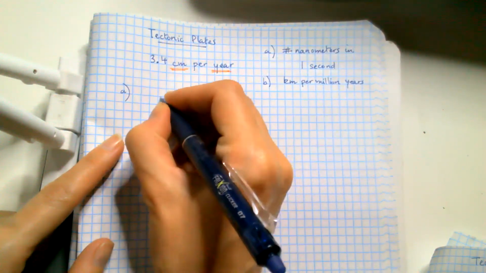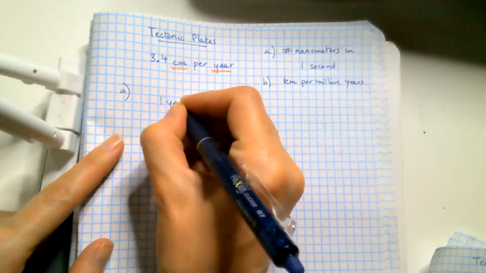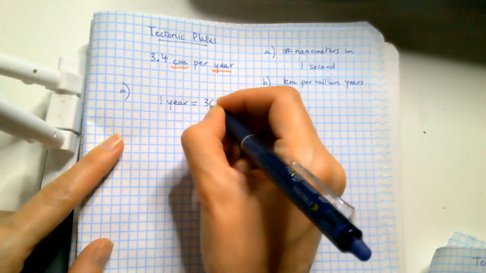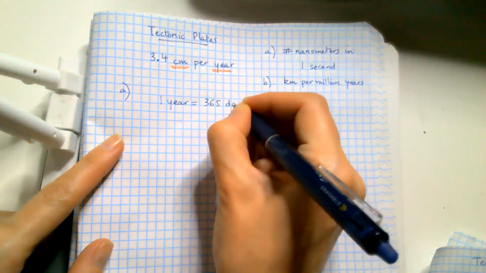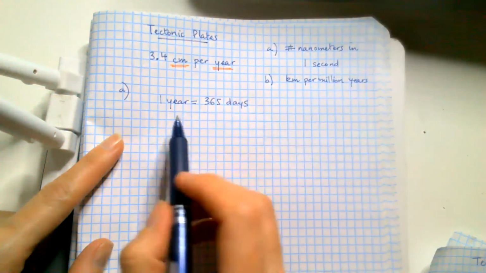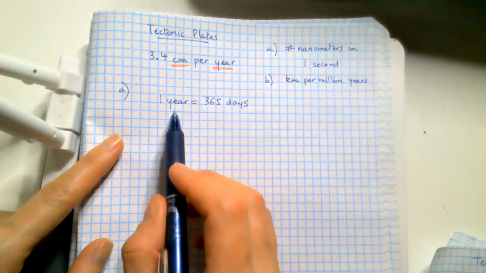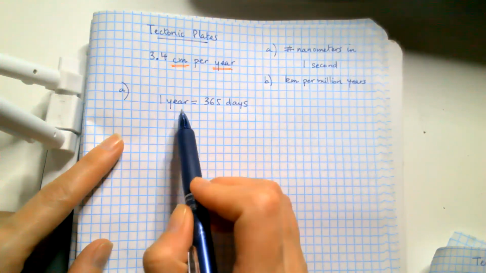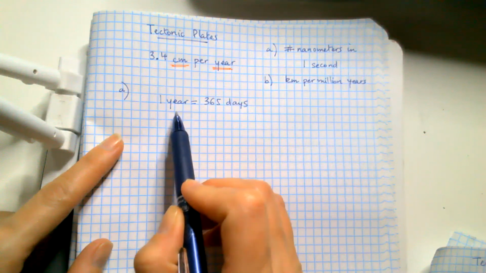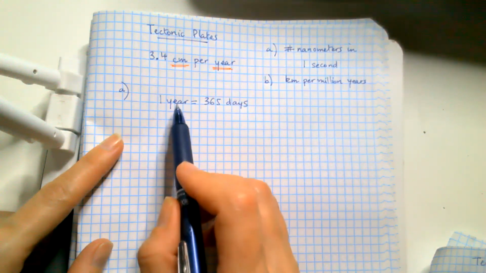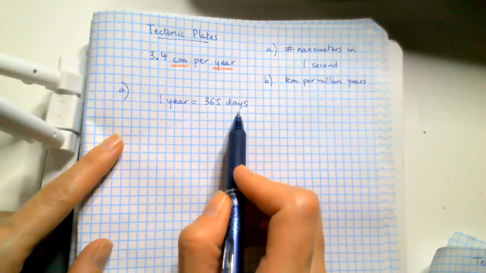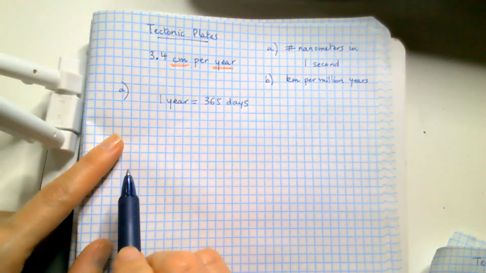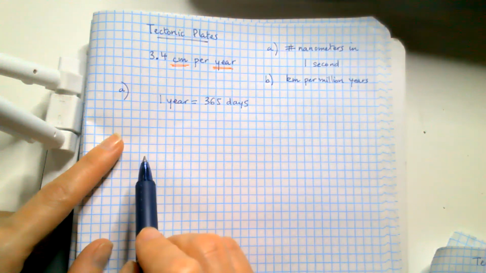And first step, I'm going to say that in 1 year, I know that we have about 365 days. Okay, so this is typically what we describe as a conversion factor because it allows us to convert. So in this case, go from years to days or the other way around, depending on what we're solving for.